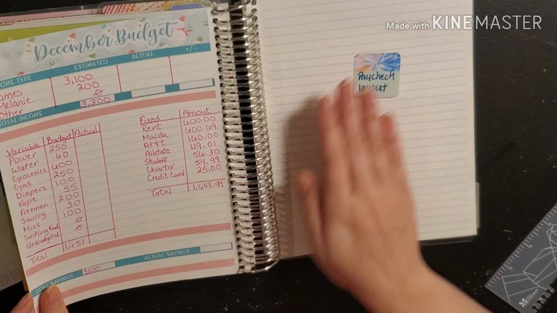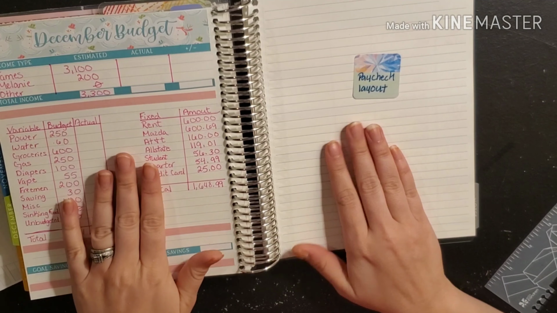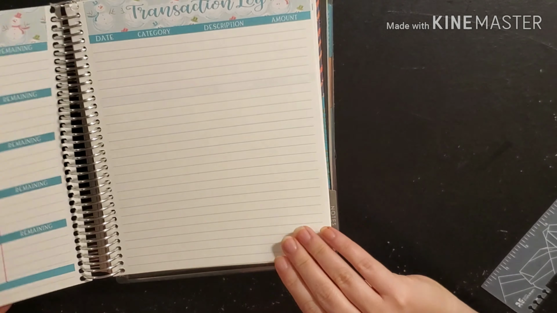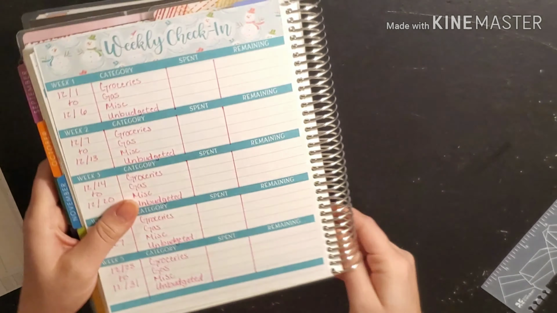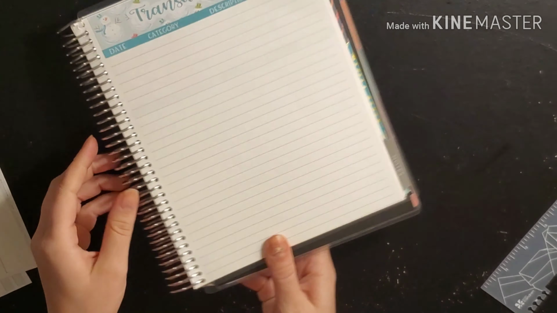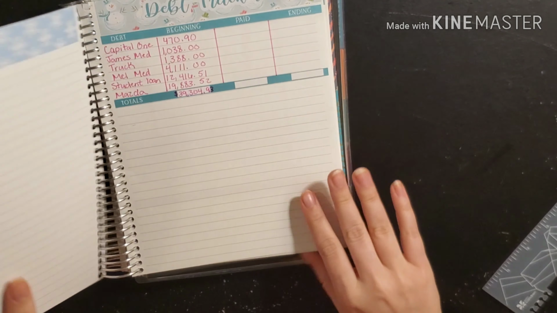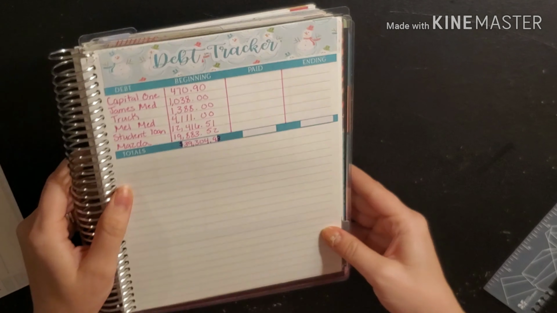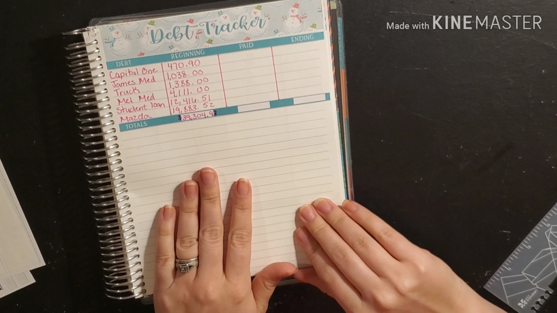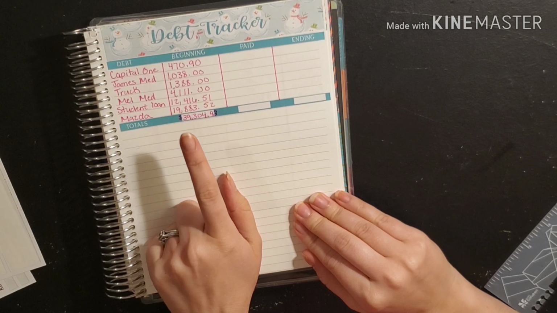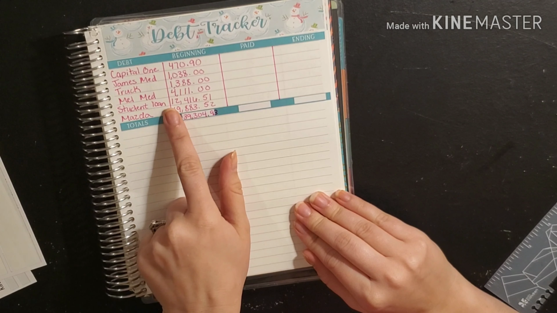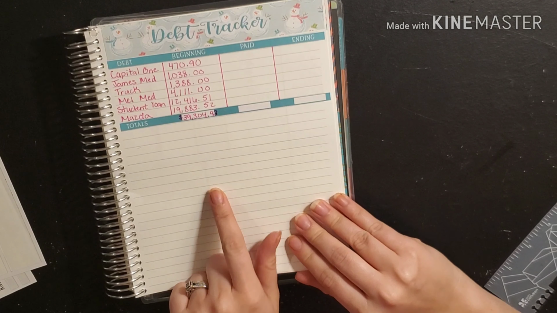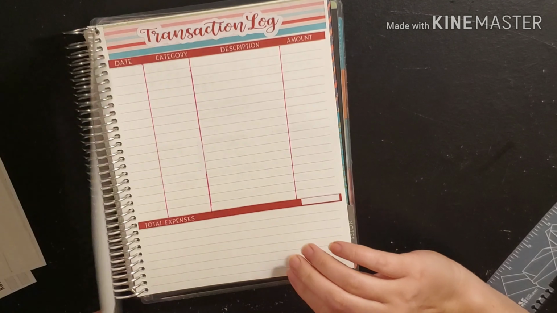So on this first page, we have our December budget. Then we will do our paycheck layout here. We have our weekly check-in behind there. And we have our transaction log, and I have an extra page just in case we run over one page. I have set up my debt tracker on this page. I will probably go in and label out my student loans and break them down just so I can see which ones are getting paid each month.